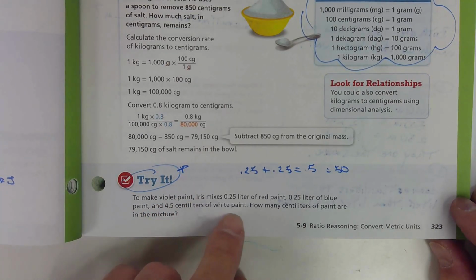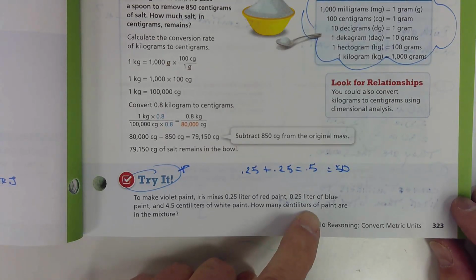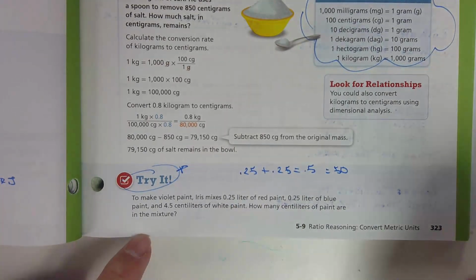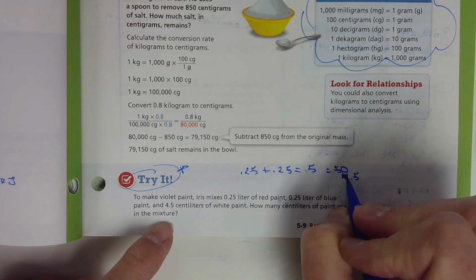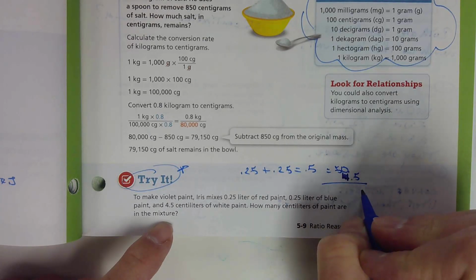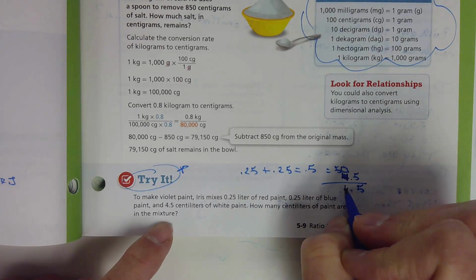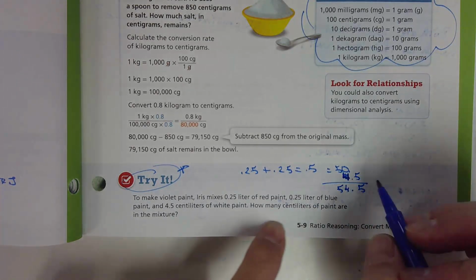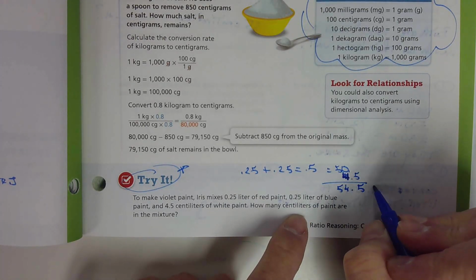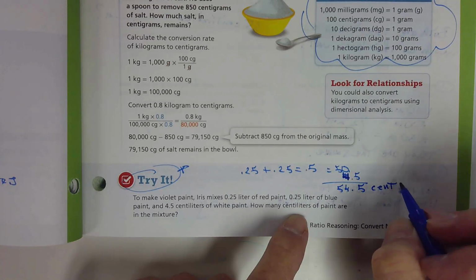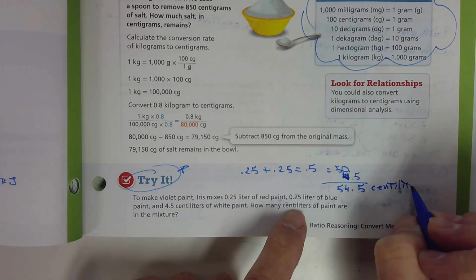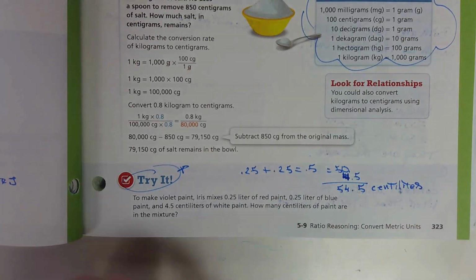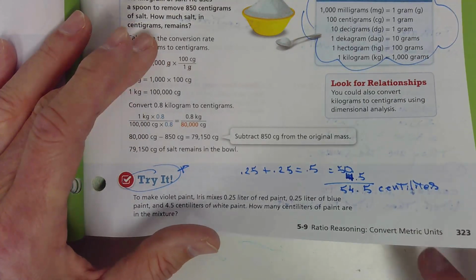4.5 centiliters of white paint. And then how many centiliters of paint are there in the mixture? So now I got to add 4.5. Actually, that was right. 4.5. So 54.5 centiliters. Questions on that?